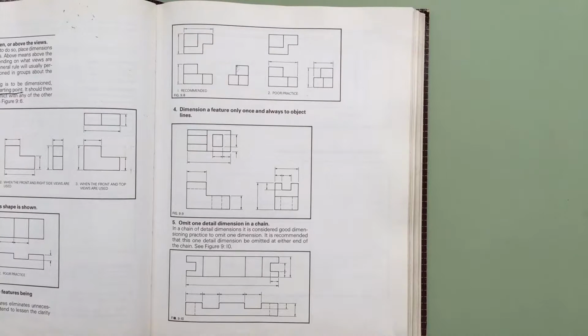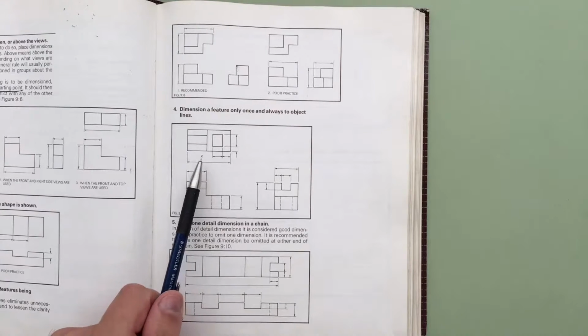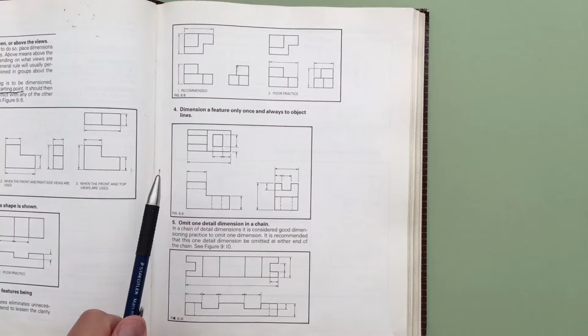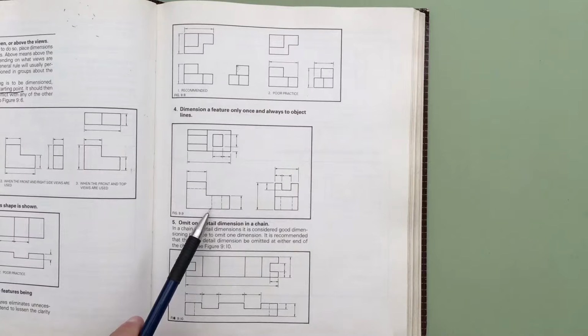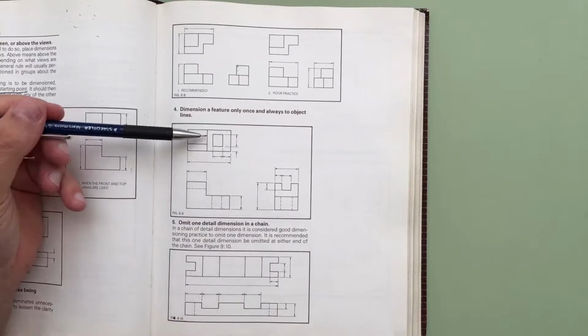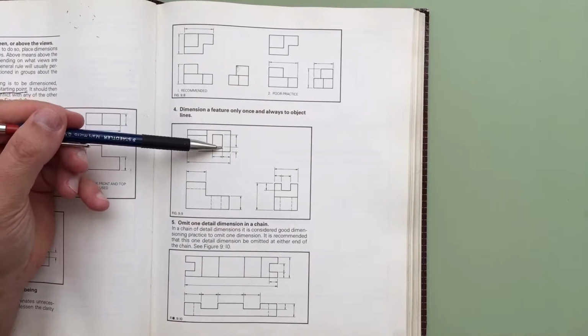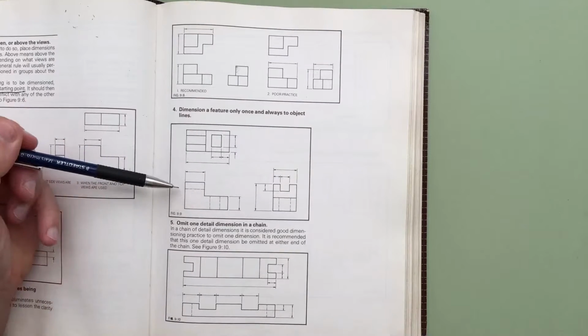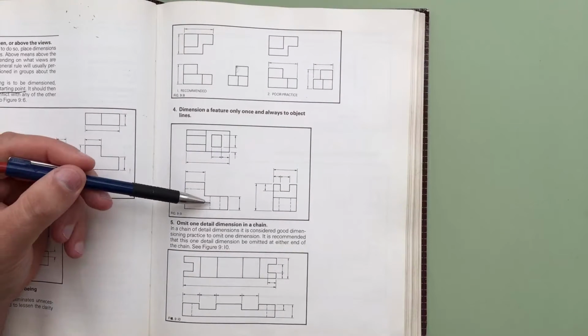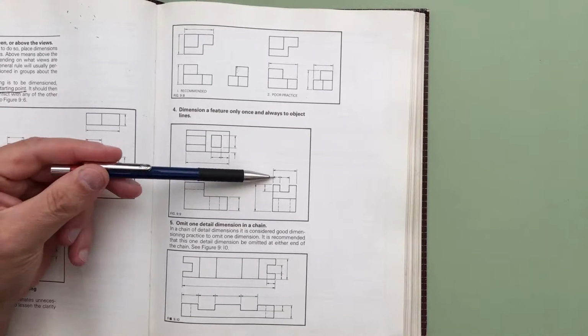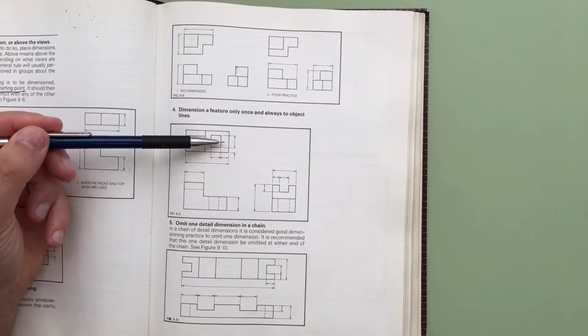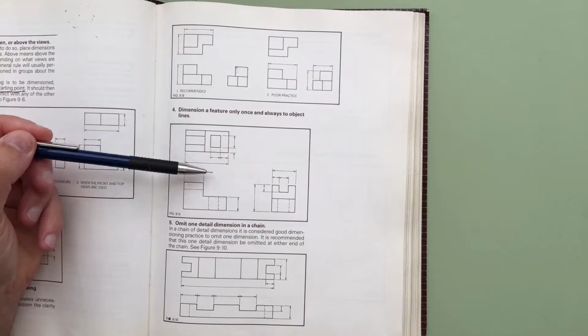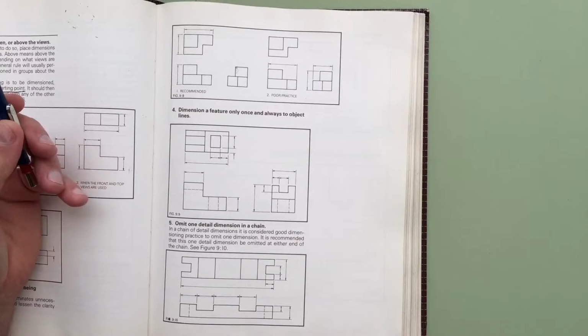Okay, so what they're saying down here, we only need to dimension an object once and always to object lines. So if possible, we don't want to dimension to a hidden line. So in this object here, it's got a slot in the top and it's got a hole in the foot of this thing. So you can see where the hidden lines are being provided. We don't dimension to those hidden lines. So here they're able to dimension to object lines in every case. So here they're dimensioning the hole, and we don't have to dimension to hidden lines.